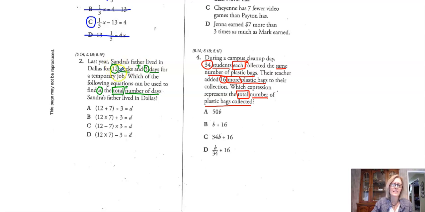It says we're working with weeks and days. So we're going to have to be careful with that. Weeks have 7 days each in them. So I need to make that as something that I know. So 1 week, and I'm going to abbreviate week, equals 7 days. And I'm just going to put D for days.